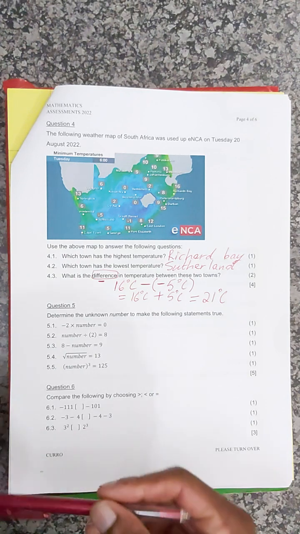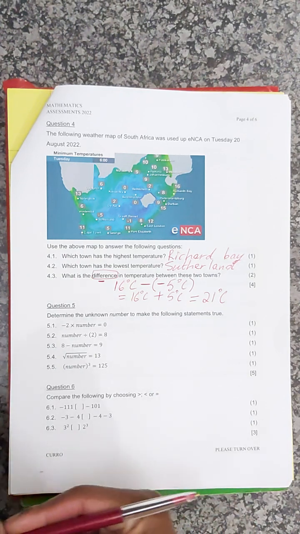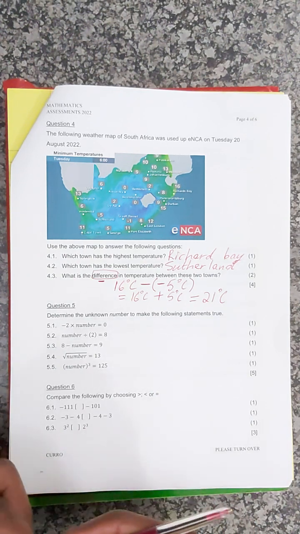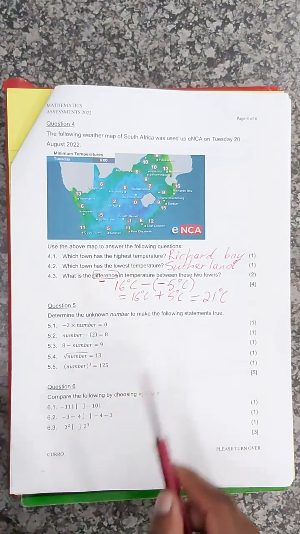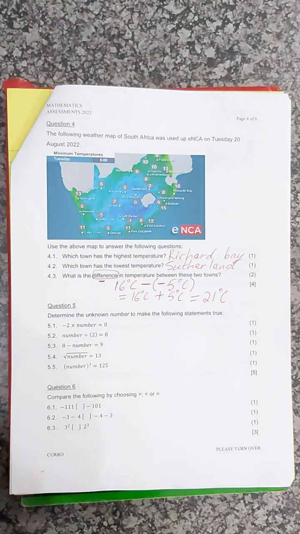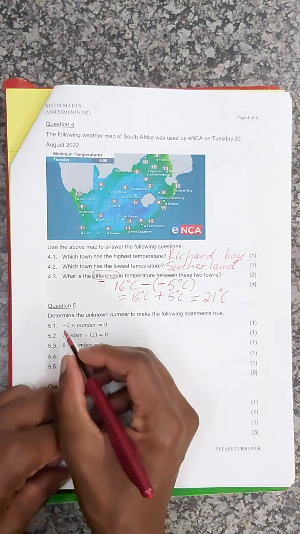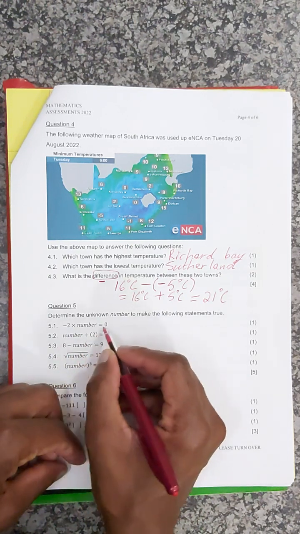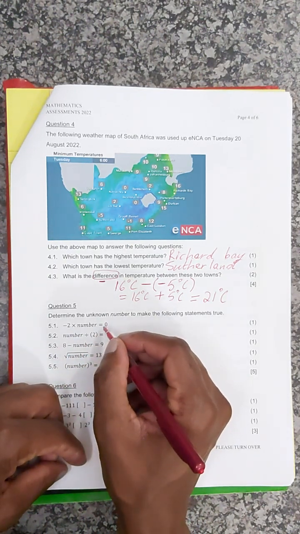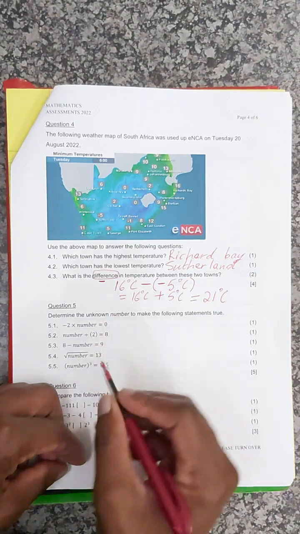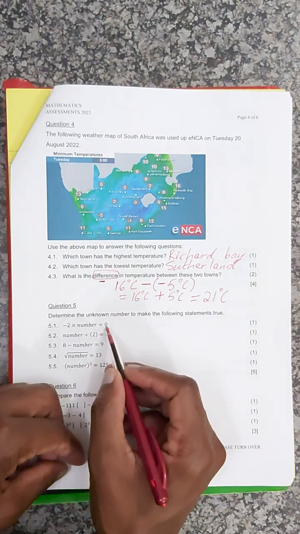They are saying that we have to determine the unknown number to make the following statements true. So we can see there, the unknown number is written as number because we don't really know which number that is. All right, let's start with 5.1. When we answer 5.1, we look at the answer and ask ourselves, what is the number that they used here for them to get 0?